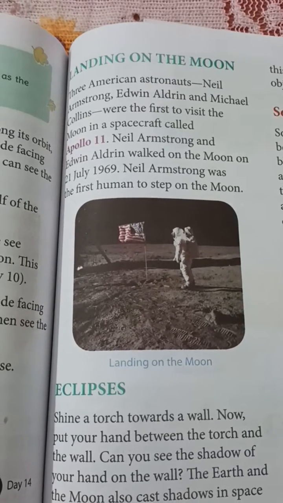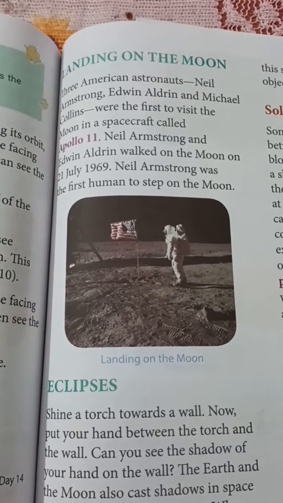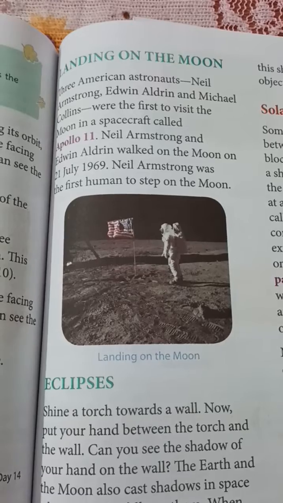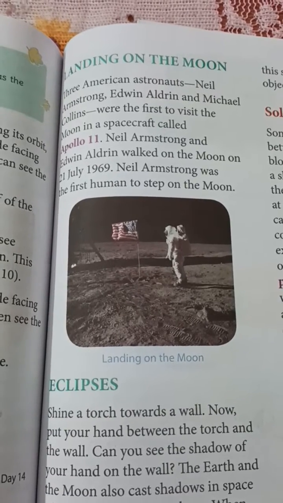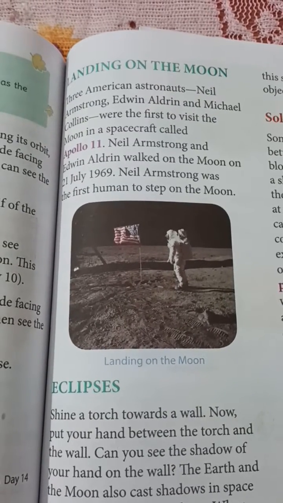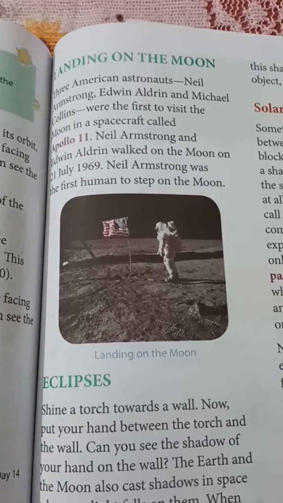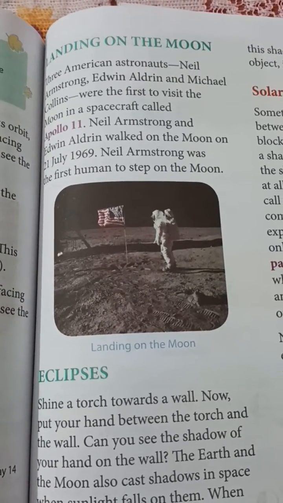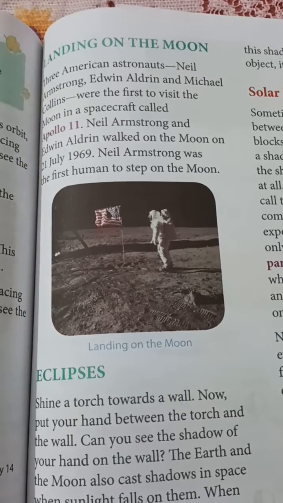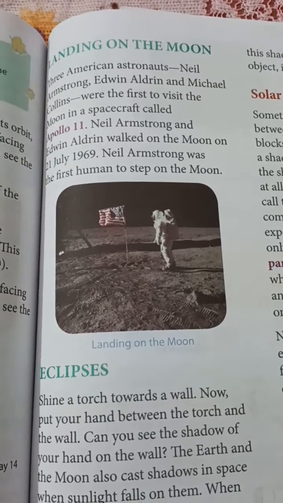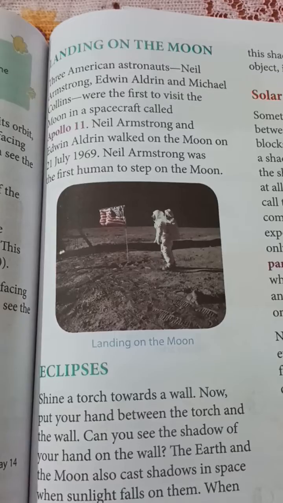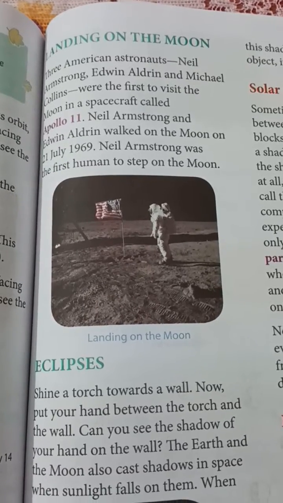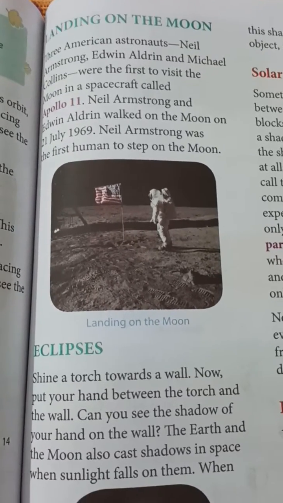And Neil Armstrong and Edwin Aldrin walked on the moon on 21st July 1969. They were the first people to walk on the moon. The three American astronauts who were there: Neil Armstrong, Edwin Aldrin, and Michael Collins. Neil Armstrong was the first human to step on the moon.